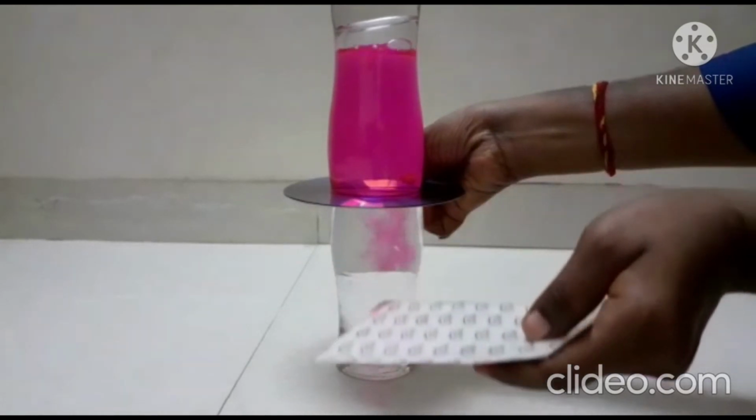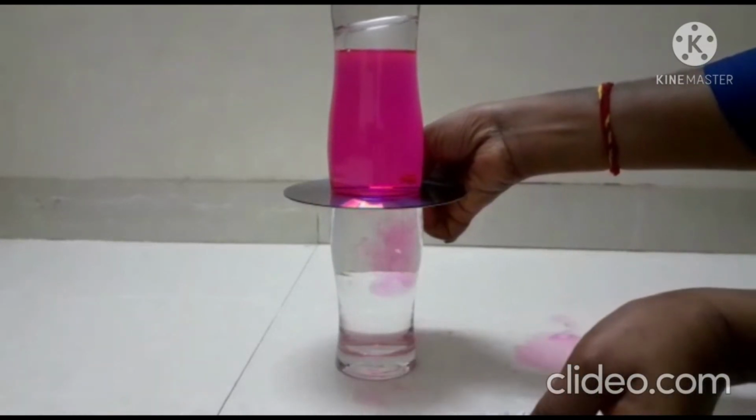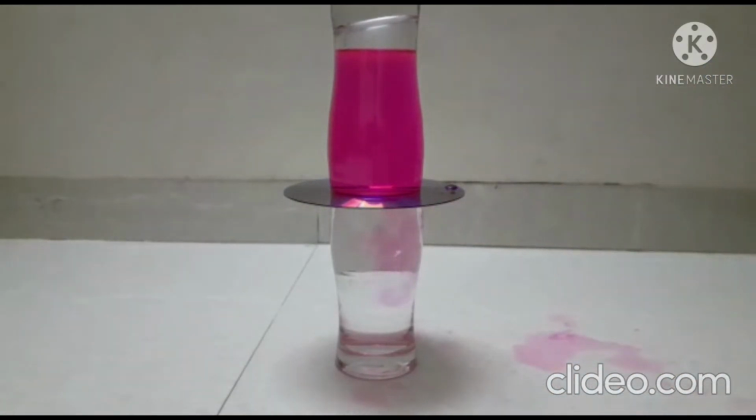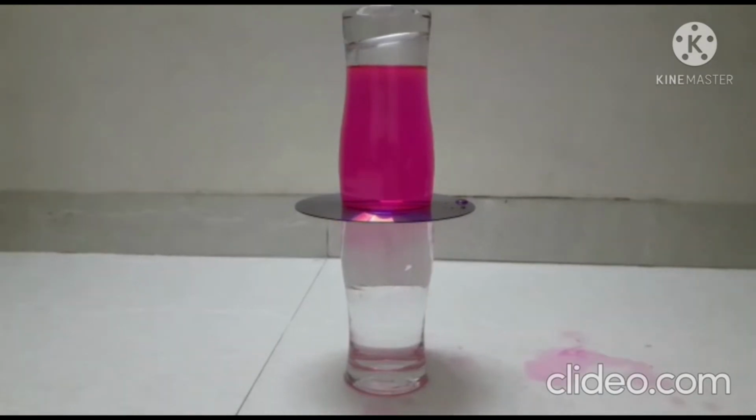As soon as I remove the card, do you see any difference as compared to earlier? Definitely yes. As you can see, this time the colors do not mix. That is, hot water is not moving downward. What may be the reason for this? The answer lies in the convection mode of heat transfer.